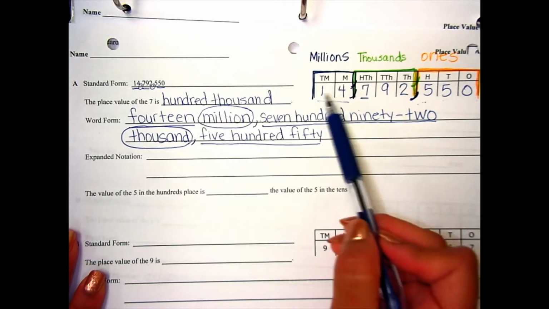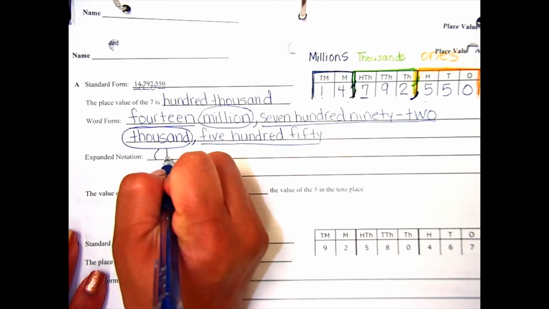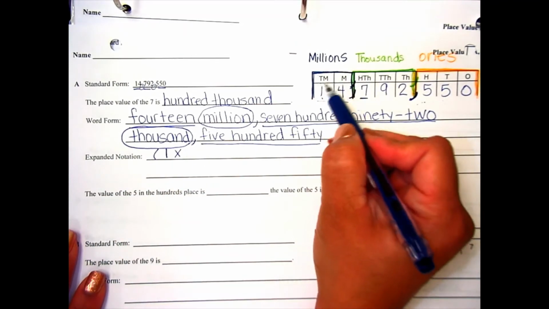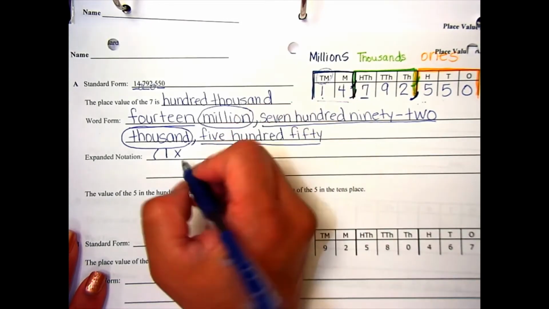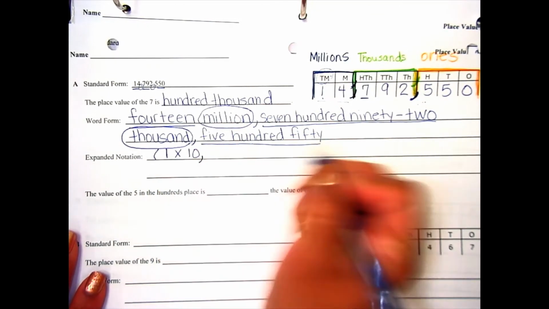So we're going to start with our 1 in the 10 millions place. So I'm going to do 1 times 10 million. Okay, because that's where my 1 is. My 1 is in my 10 millions place. So how do I write 10 million? I put 10 million, right?